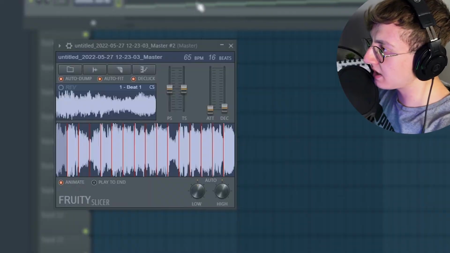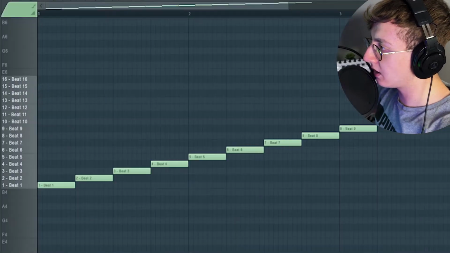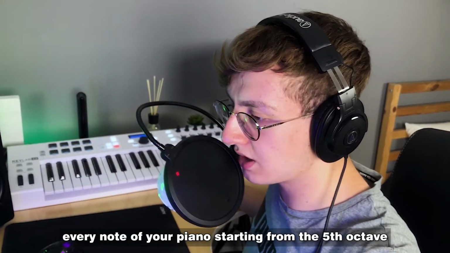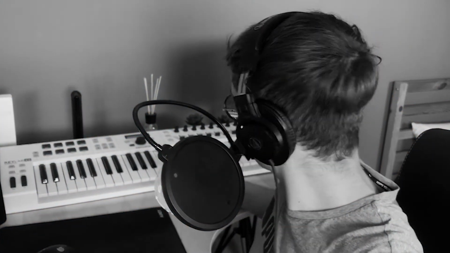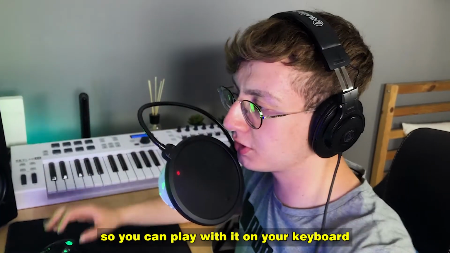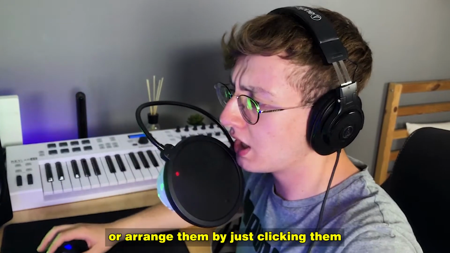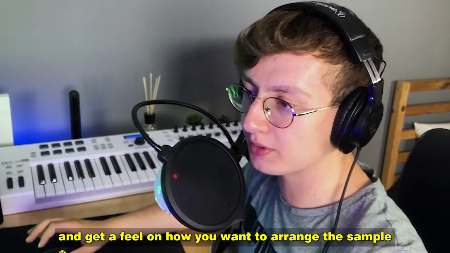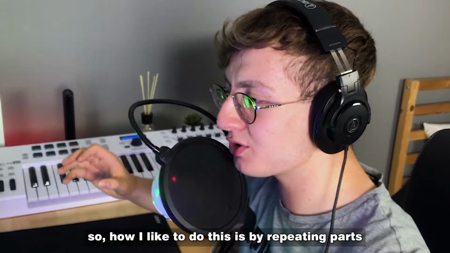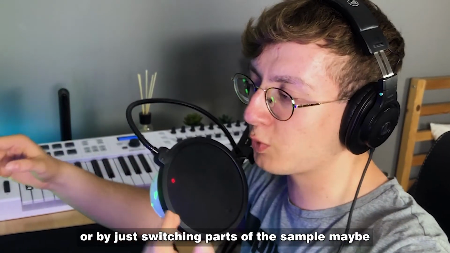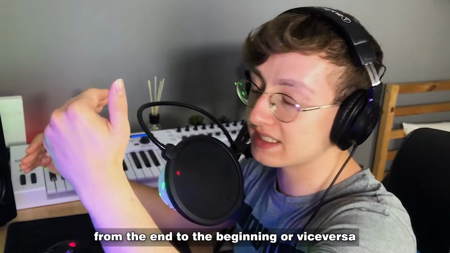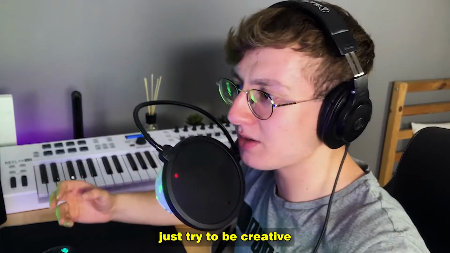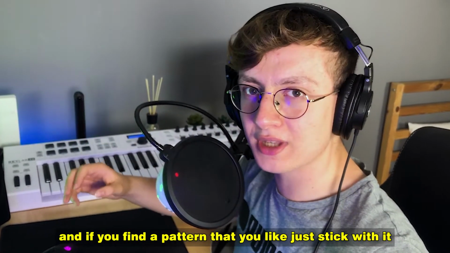Then how you arrange them is, if you go to pattern, you should see this, open it up, and you get the piano roll. Basically every note of your piano starting from the 5th octave in this case is a chop of the sample, so you can play with them on your keyboard or just arrange them by clicking them and get a feel on how you want to arrange the sample. How I like to do this is usually by repeating parts, or by just switching parts of the sample, maybe from the end to the beginning or vice versa. There isn't really a specific rule, just try to be creative, and if you find a pattern that you like, just stick with it.